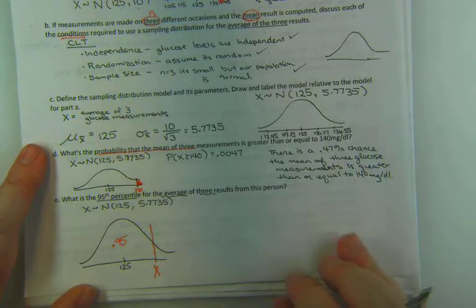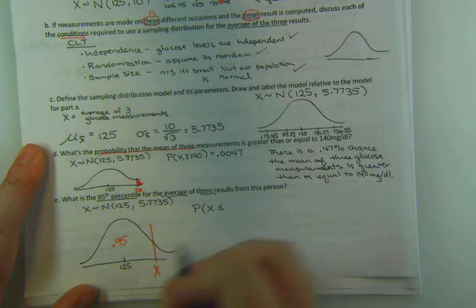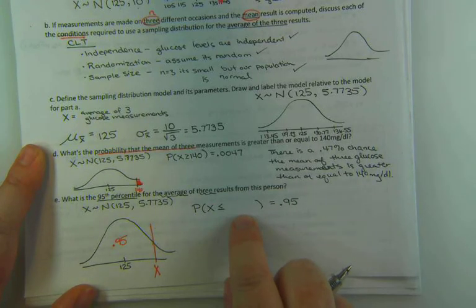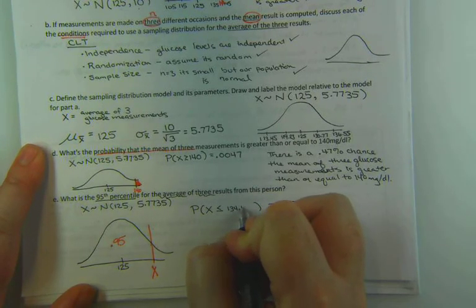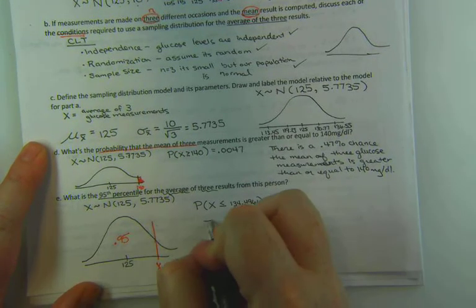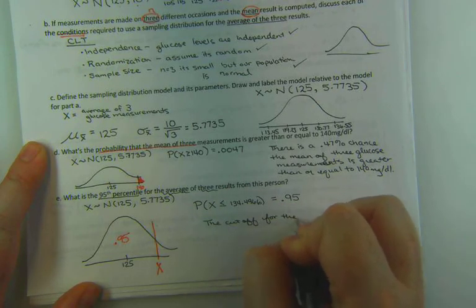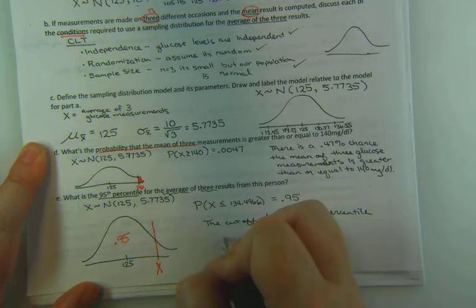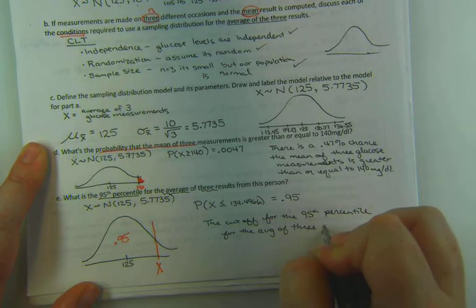And then what is the 95th percentile for the average of 3 results from this person? So we're looking at a percentile, and we're still looking at averages of 3. So we're using that curve with 125, and then our standard deviation still that 5.7735. And with our curve, this is where we want this lower 95%. So there's some cutoff point, and we want to find what is that X value such that 95% of the data is to the left of it.